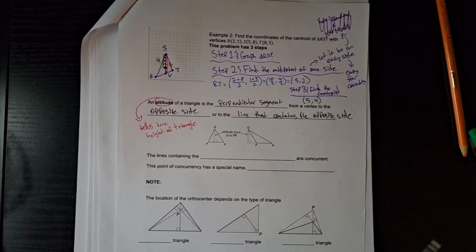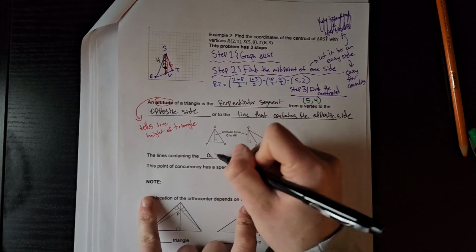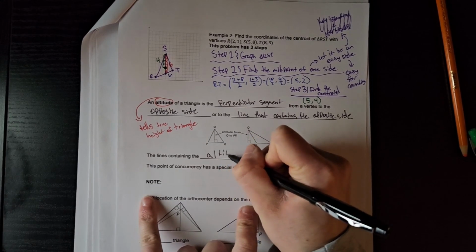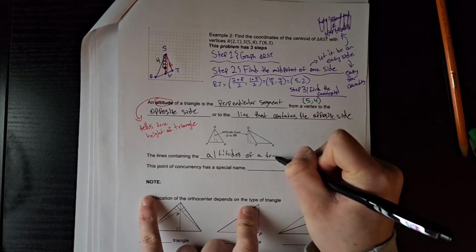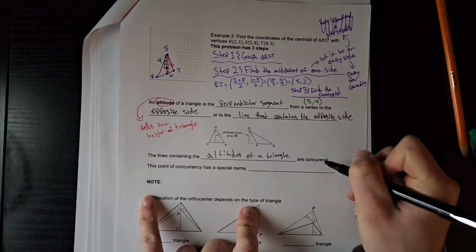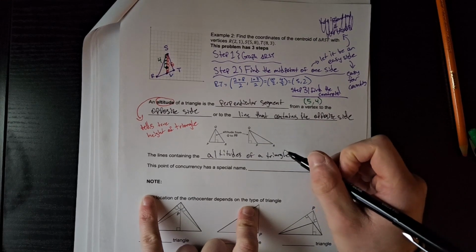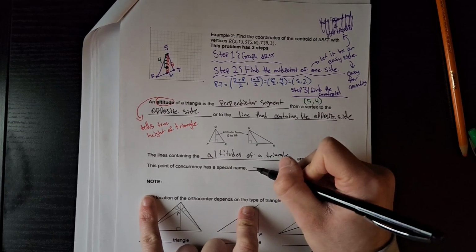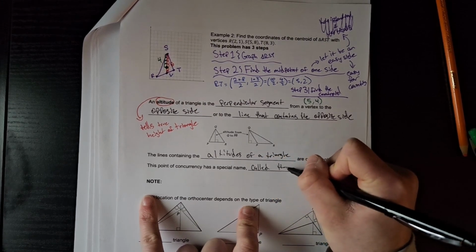Cool. The lines containing the altitudes of a triangle are concurrent, and this point of concurrency has a special name called the orthocenter.